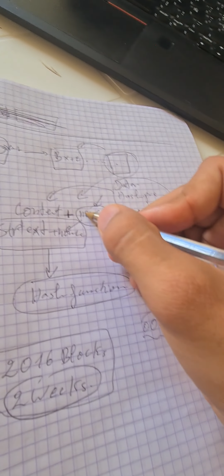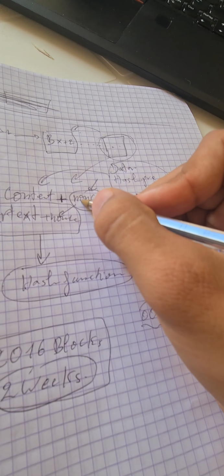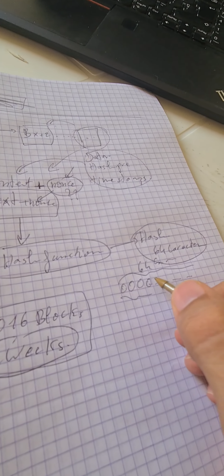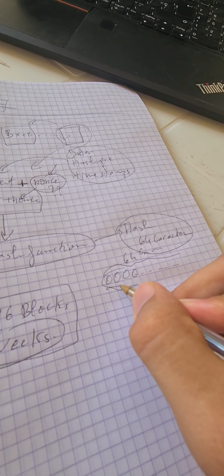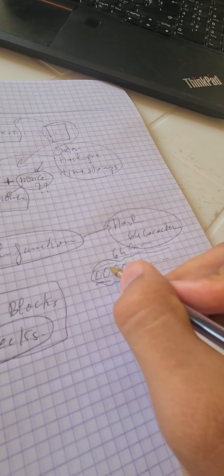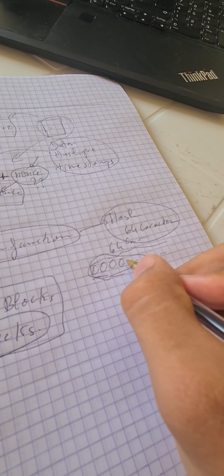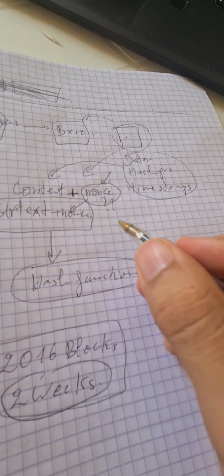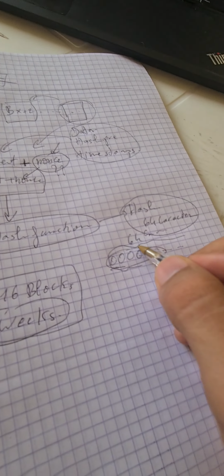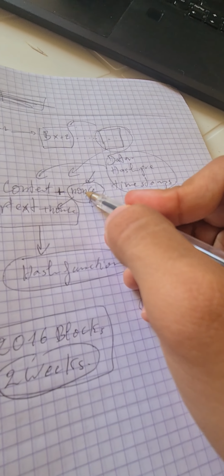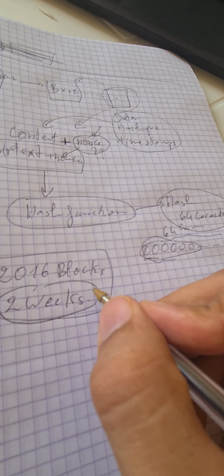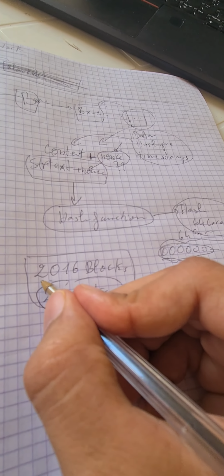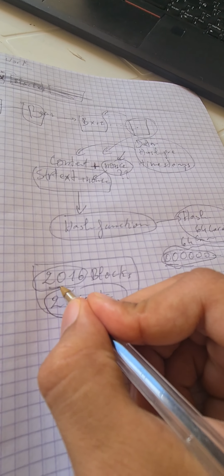In order to control this number, we need to control the difficulty of finding the hash. If the number of zeros increases, then this nonce will be difficult to find. And if it is difficult to find, then it will be difficult to have more than this number of blocks.